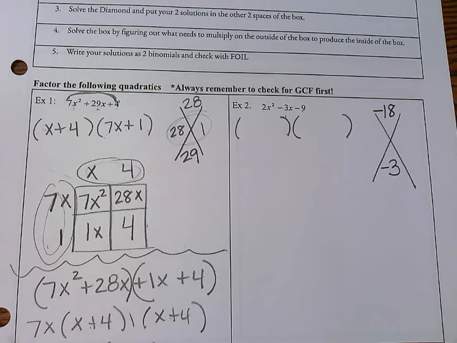Colin, are you doing this along with us? Cooper, you are too? You don't want to miss it. Willem, are you doing this along with us? Okay. This is hard, so I don't want you to zone out.